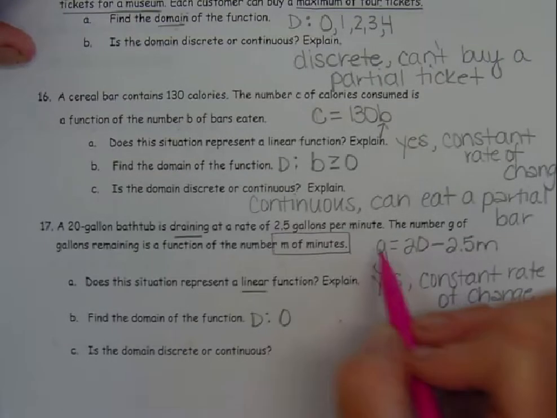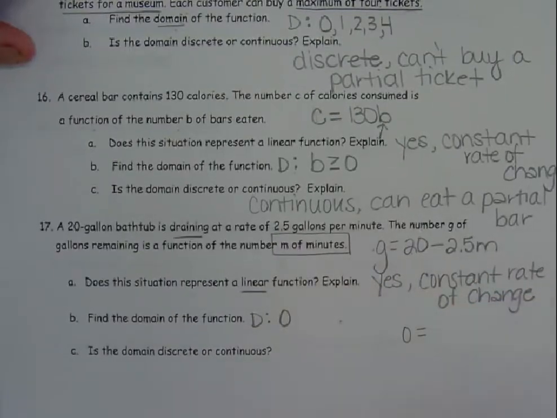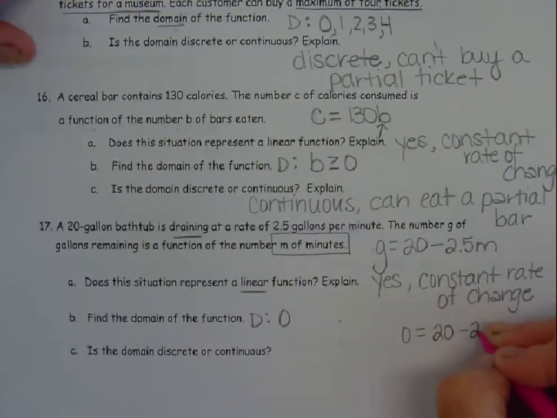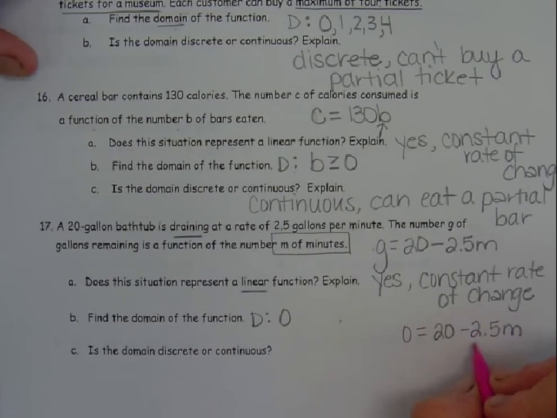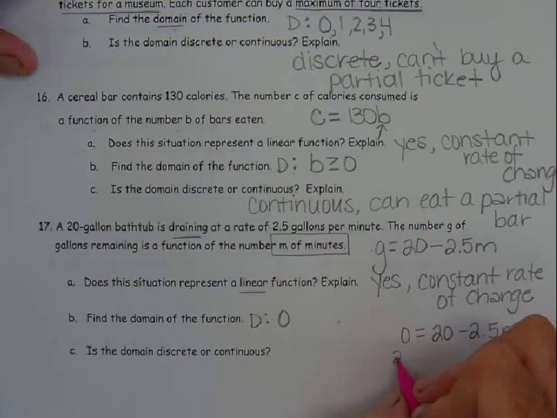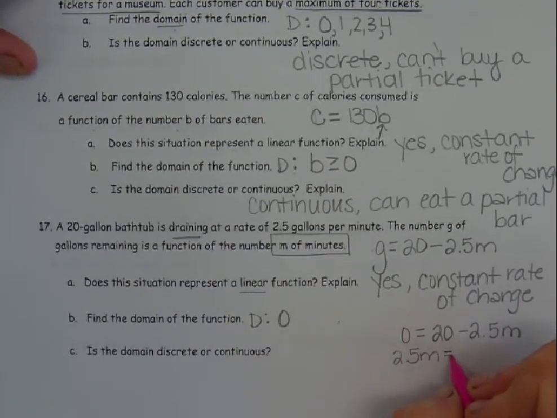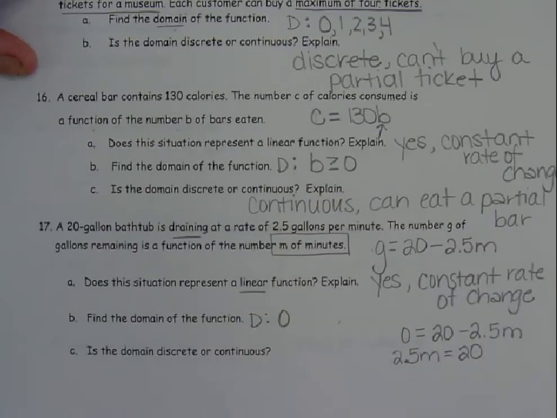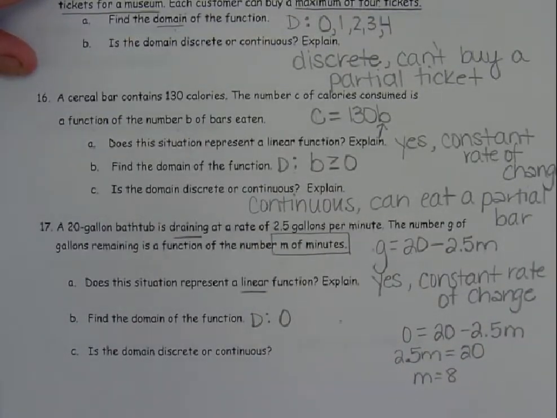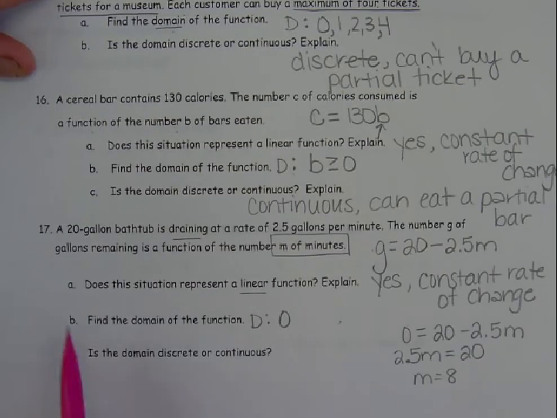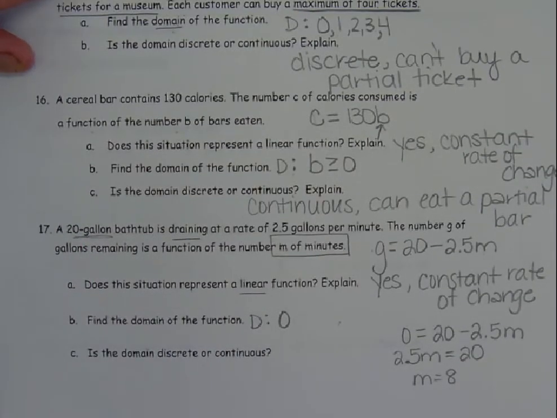If I want 0 gallons left in my bathtub, I can plug in 0 for G and solve that for M. If I bring the negative 2.5 to the other side and make it positive, I can then divide by 2.5, and it's only going to take 8 minutes to get that 20-gallon bathtub completely empty.